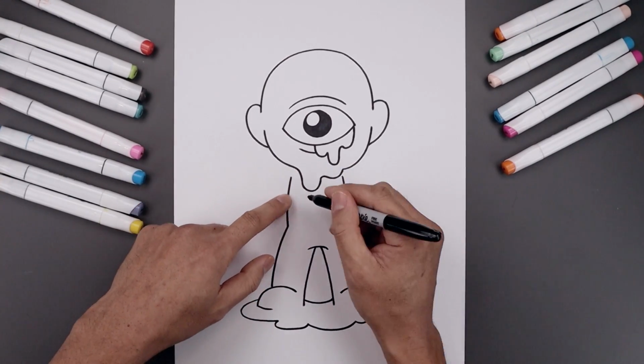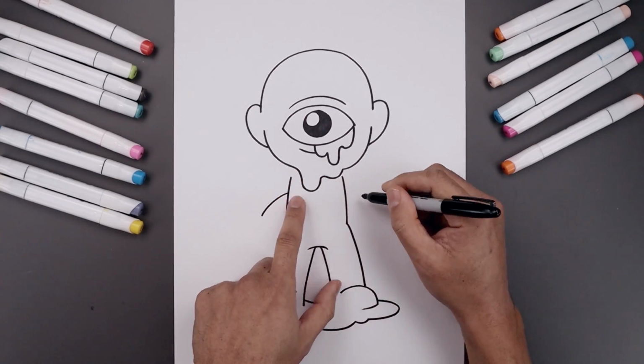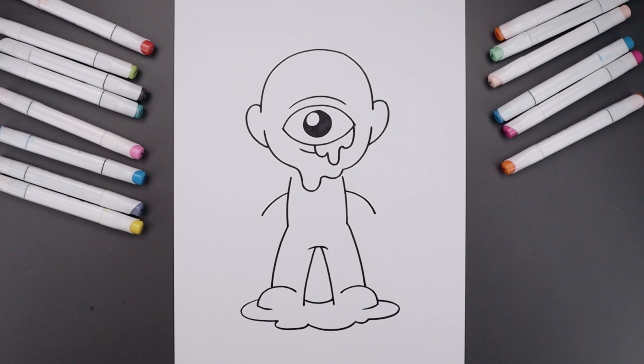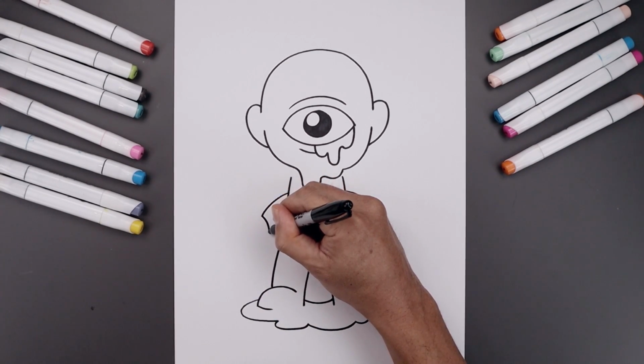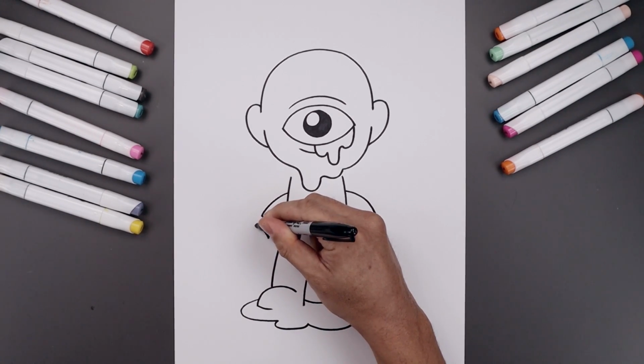We're going to start halfway down the side of the body, curve the arm going out, and then down towards the wrist. Let's line this up on the right side. Now from the wrist, we're going to hook the thumb coming in and then down. And then we'll taper that back up and out toward the hand.